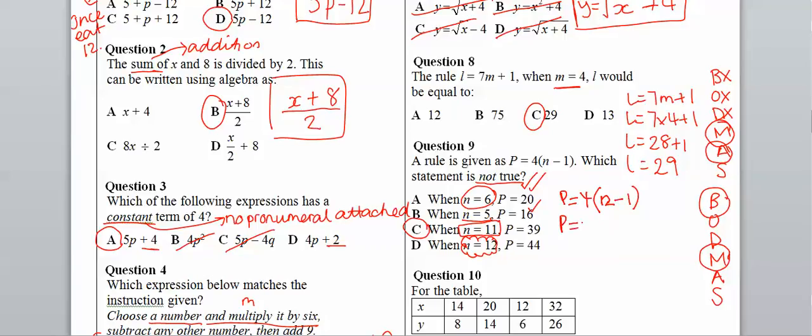So P equals 4. 12 minus 1 is 11. And then remember our multiplication between the 4 and the bracket. So it's P equals 4 times 11. So our answer is P equals 44. And that's correct. This is a true statement. So the only not true statement is when n equals 11, P equals 39, which is option C. Okay, we'll move on to question 10.